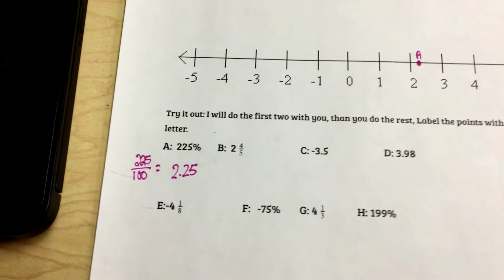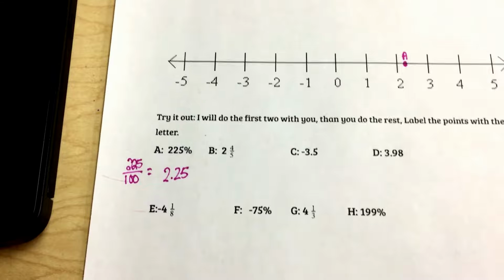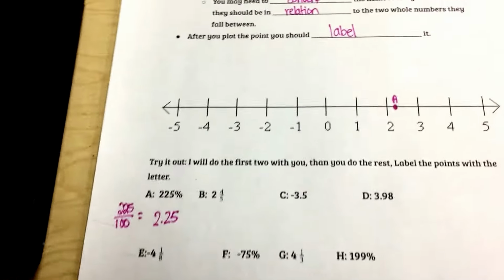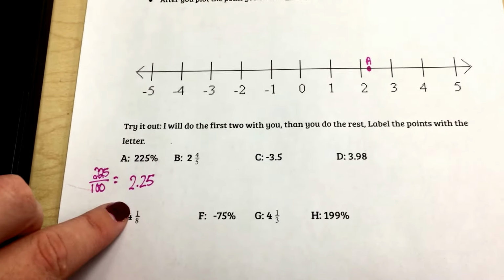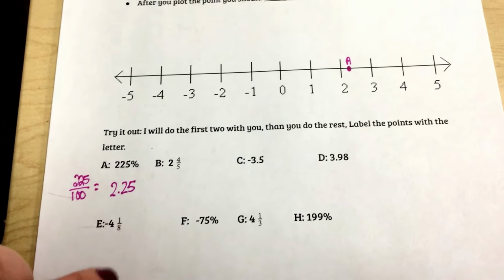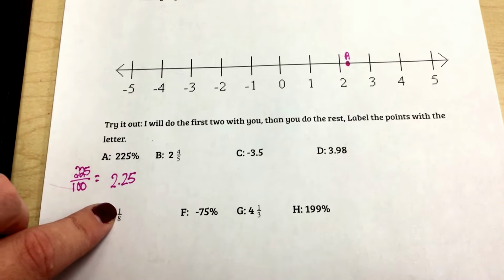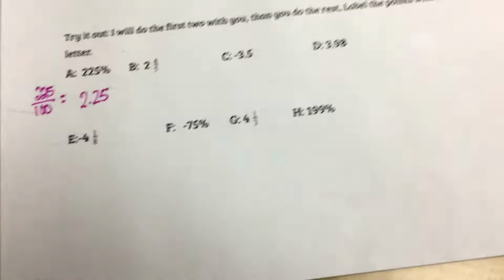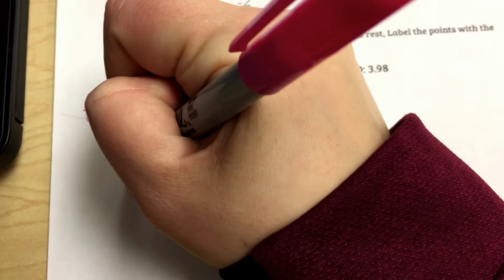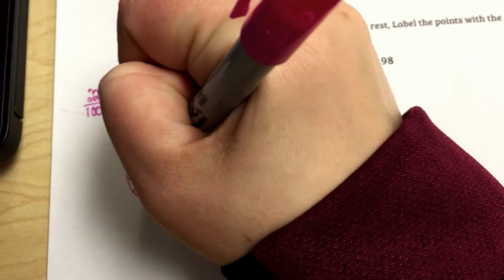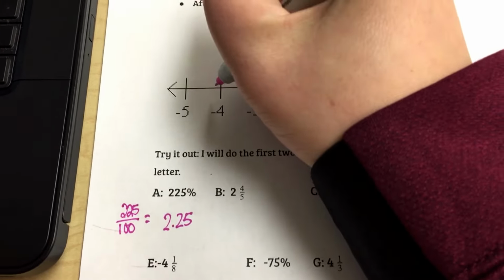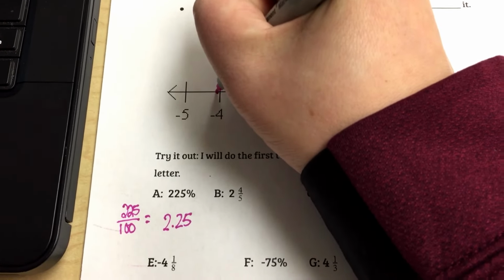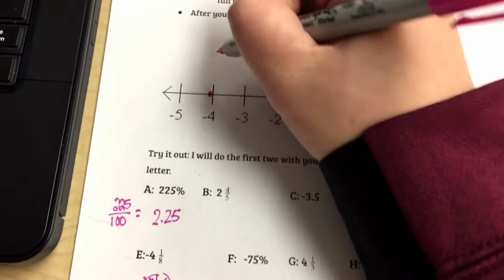So I need to figure out what 1/8 is in relation to the rest of my number. I could do one of two things. I could try to find it with the benchmark fraction. I could try to turn it into a decimal. But I should know off the top of my head that 1/8 is not a very big number. If I had that as a piece of pizza, that's 8, but it's only 1 slice. So that means this is going to be pretty close to the number 4. So I'm actually going to leave it as a fraction. I'm going to put it probably right to the side of that number 4, and I'm going to label it E.